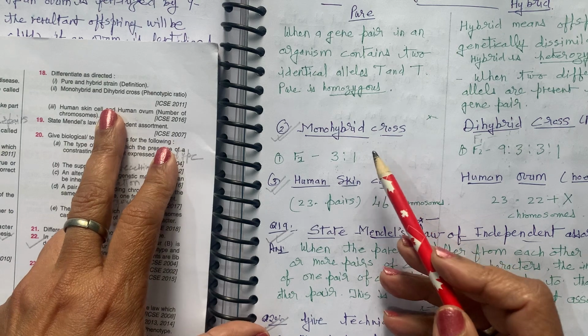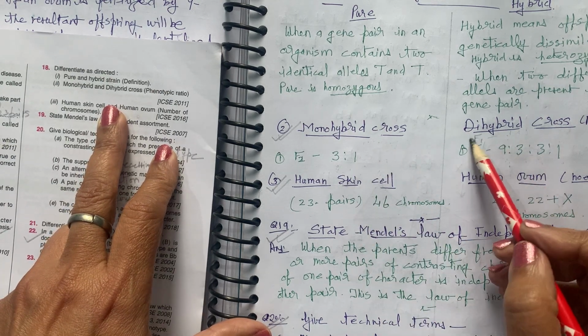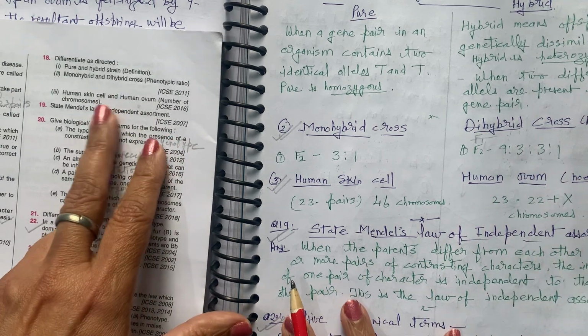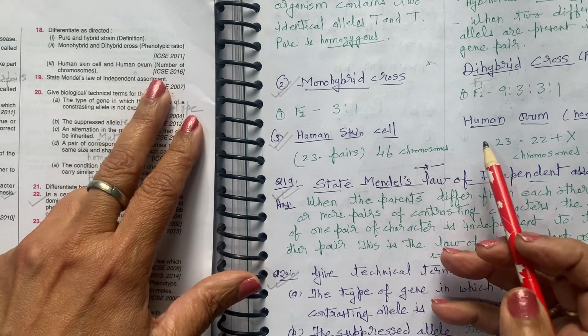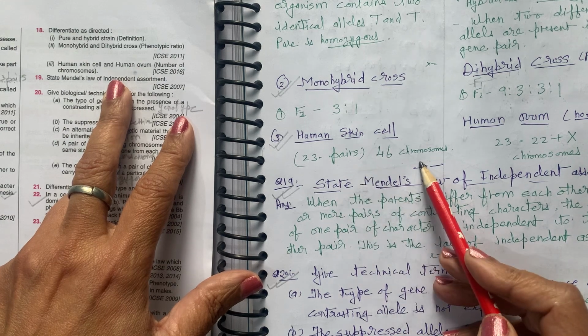Here the hybrid and pure tall are in the ratio of 3:1. Here they are in the ratio of 9:3:3:1 in case of a dihybrid cross. Human skin cell and human ovum, number of chromosomes. In a human skin cell, there are 23 pairs, or 46 chromosomes.